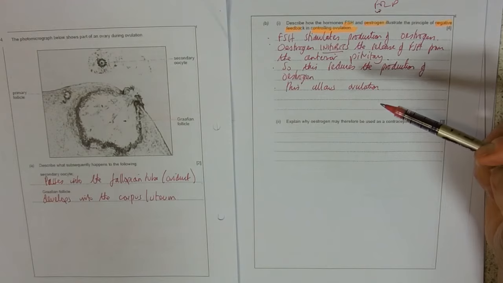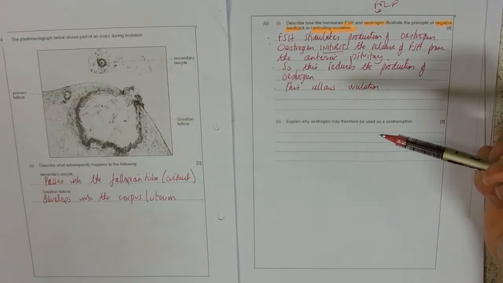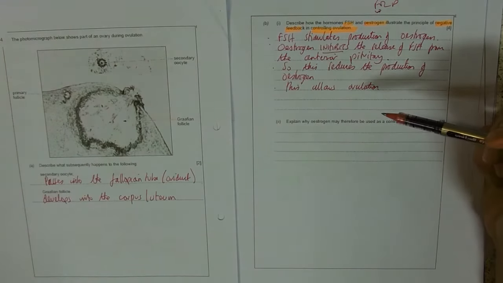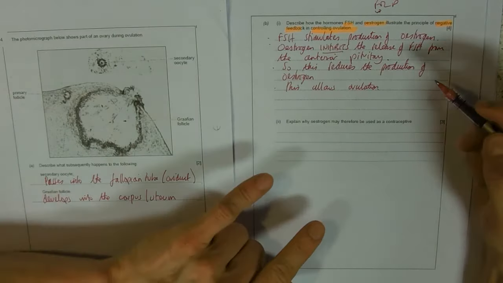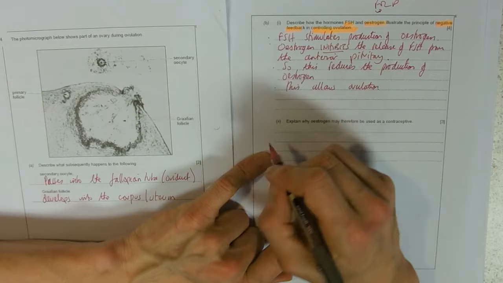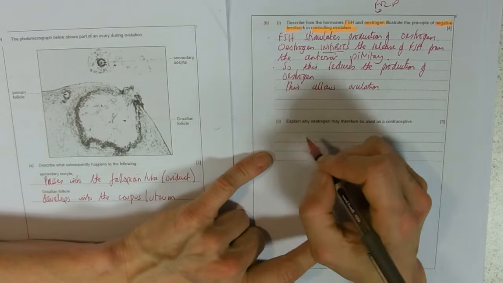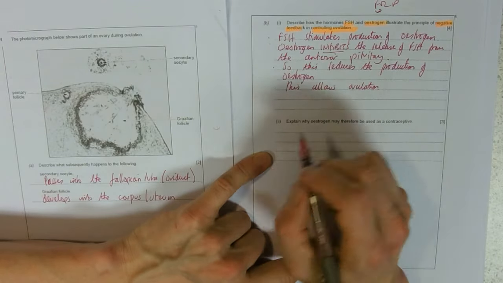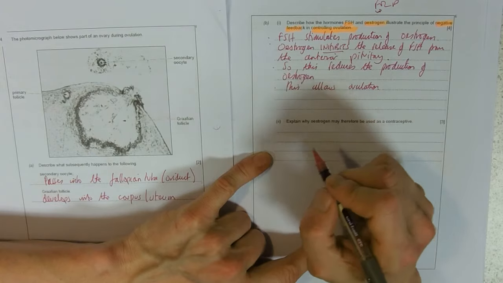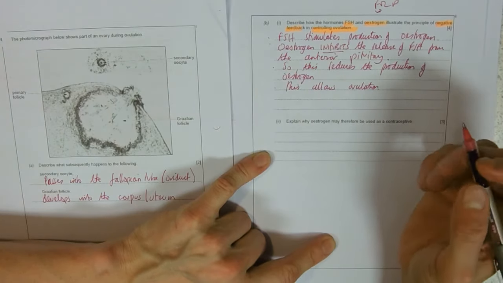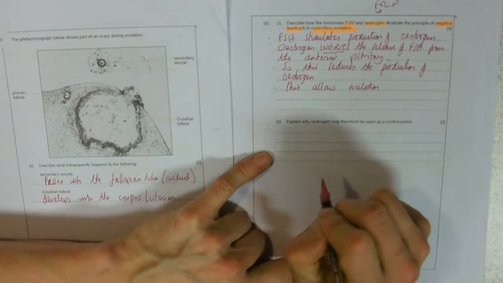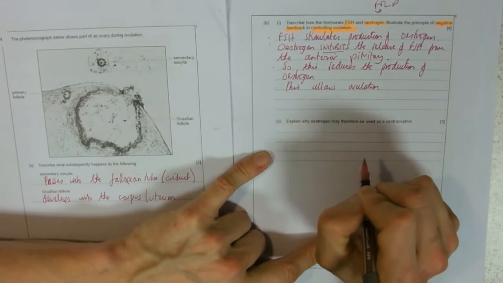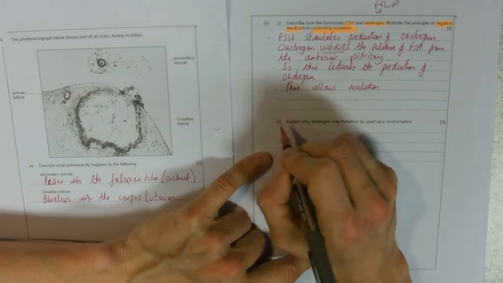Explain why estrogen may therefore be used as a contraceptive. So we might not know that much about contraceptives, but we can just use the hormones and what they do. So if estrogen inhibits FSH, then whatever FSH does isn't going to happen, and that's pretty good if you're wanting that as a contraceptive.